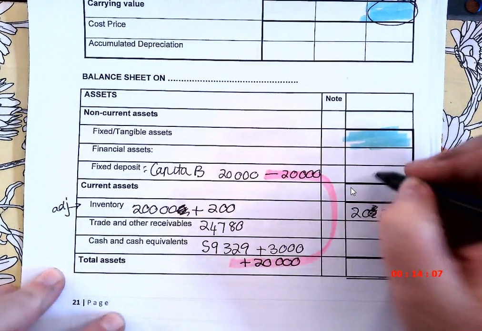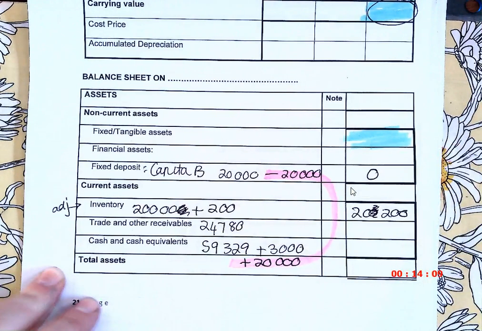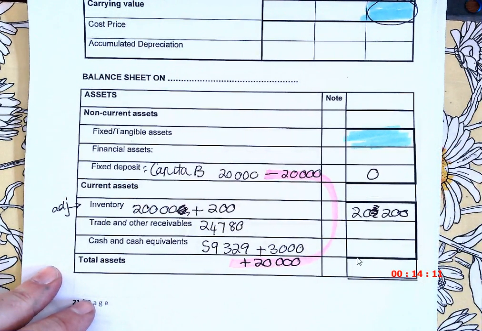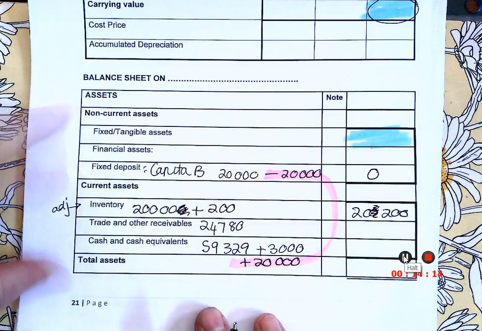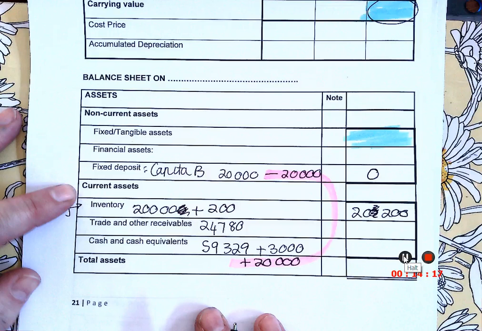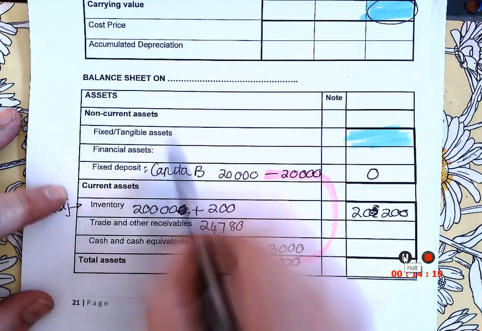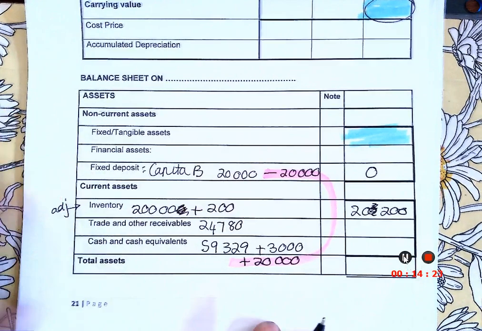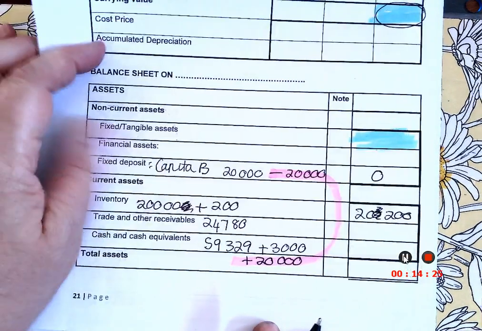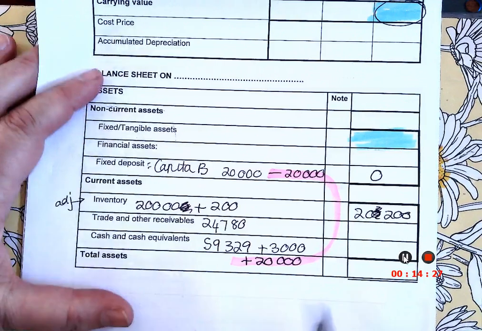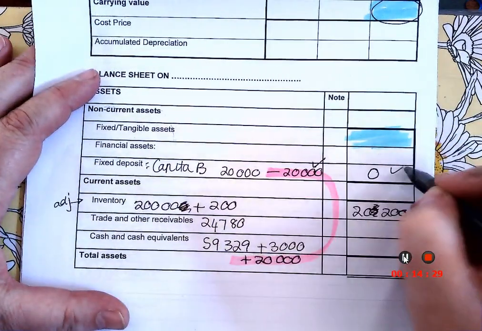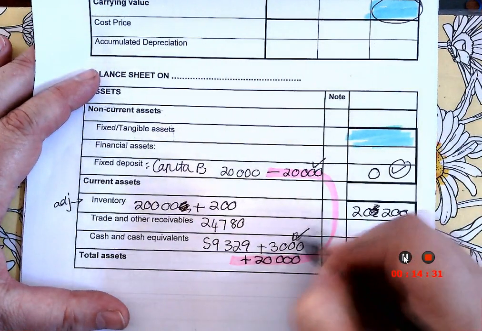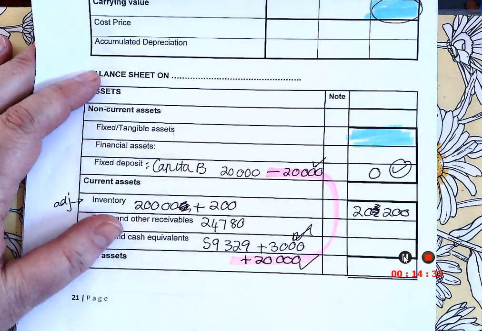So now my fixed deposit is 0. What's the difference between non-current and current? Longer than 12 months, less than 12 months. Okay. Next one. Is everybody fine with that one? So already you're going to get 1 tick, 2 ticks, 3 ticks. Okay.